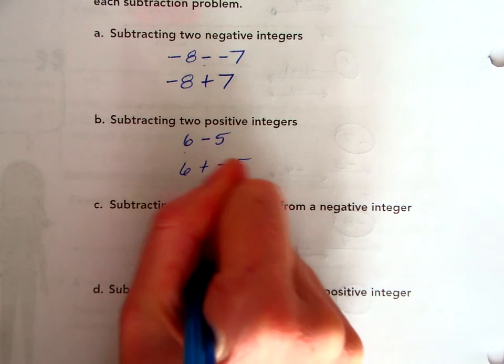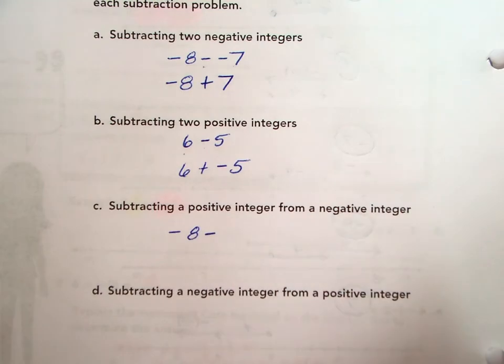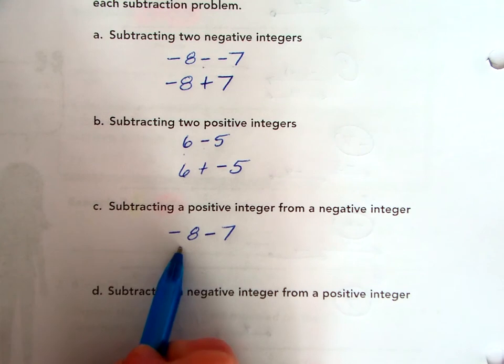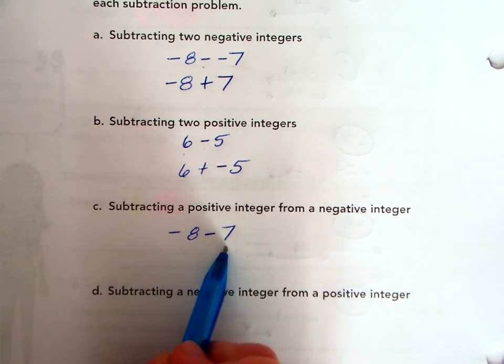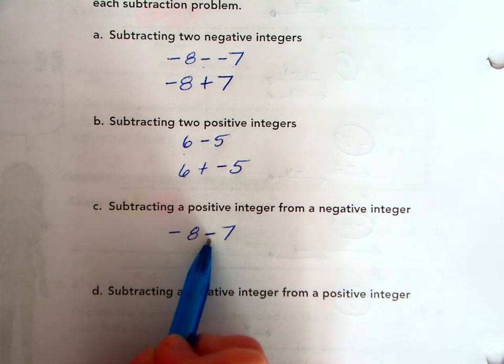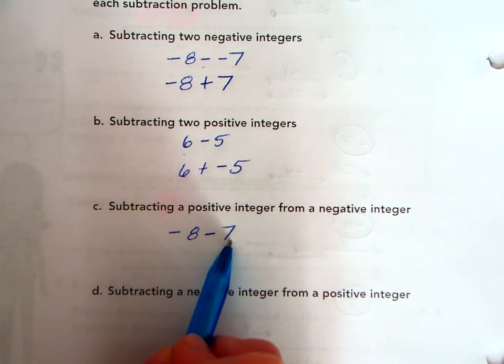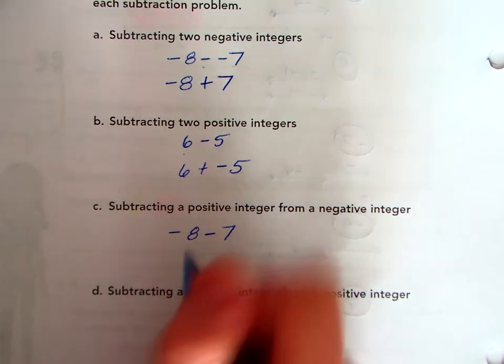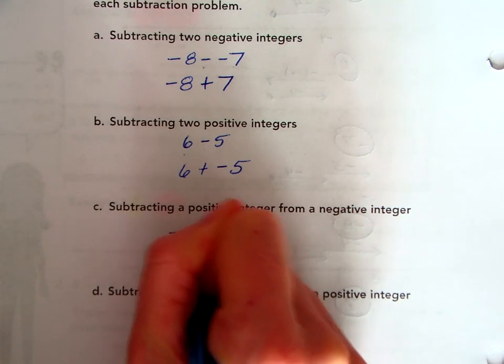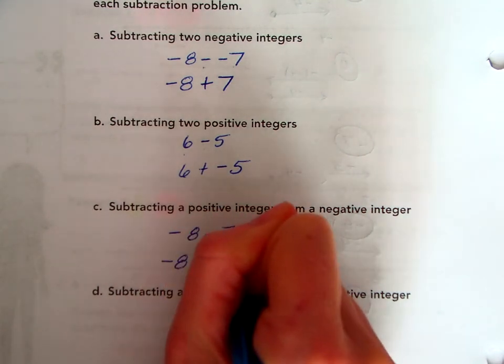Okay, I have a negative integer, and I'm going to subtract a positive integer. All right, I've got negative 8, subtract positive 7. So negative 8, go the opposite of positive 7. The opposite of right would be left, so that's just like having negative 8 plus a negative 7.